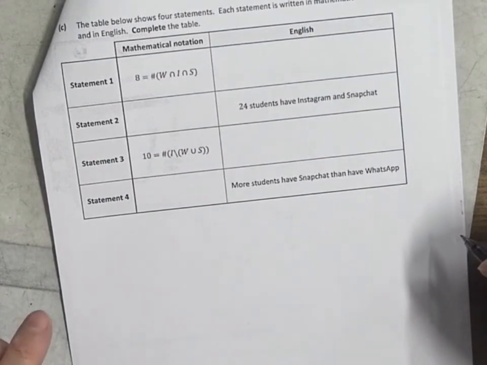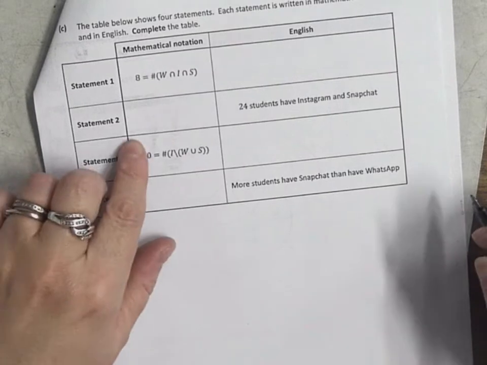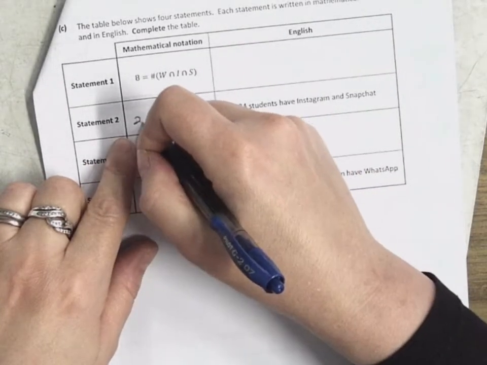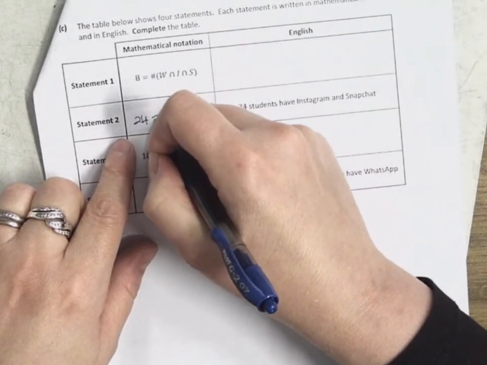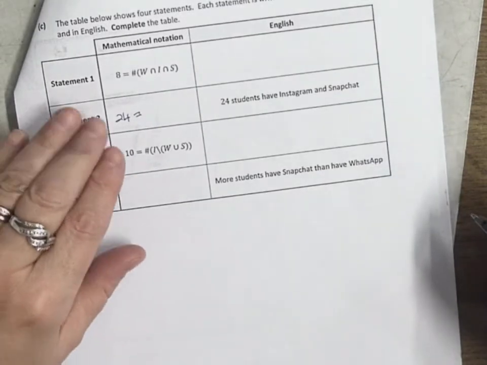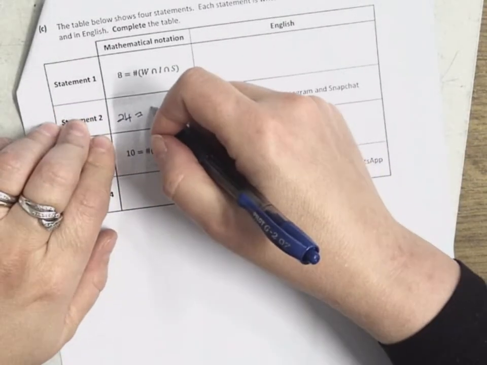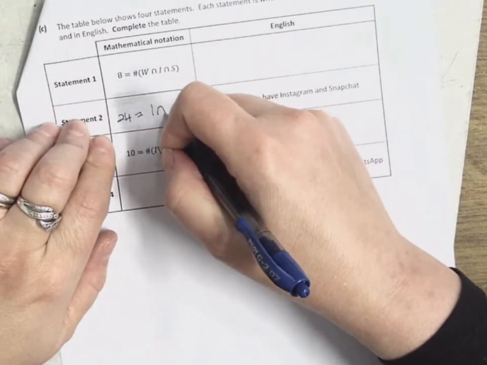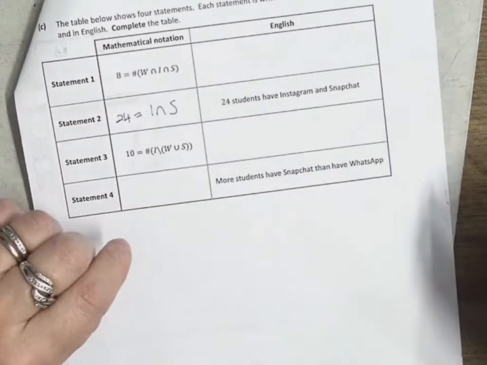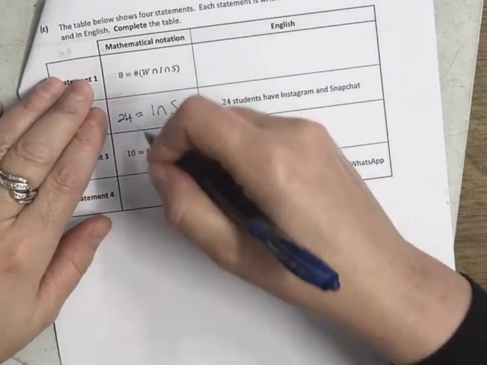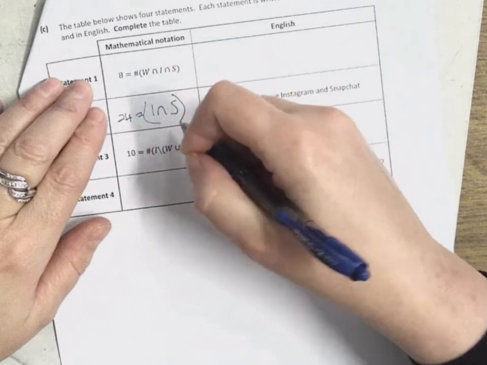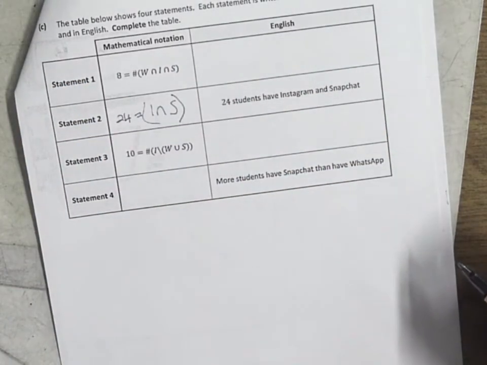Over here we have 24 have Instagram and Snapchat. So Instagram and Snapchat, I intersection S. So they have both. So they're in the Instagram circle and they're in the Snapchat circle.